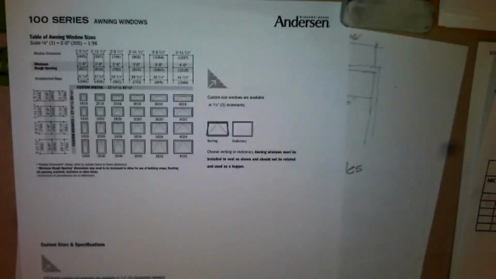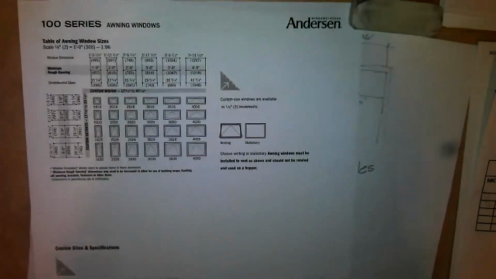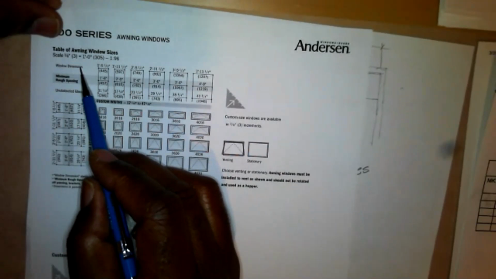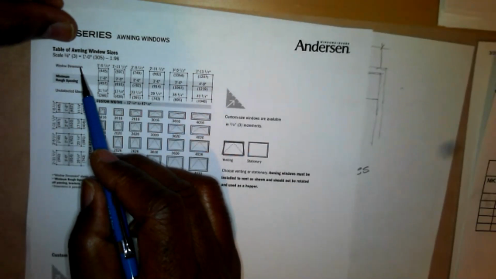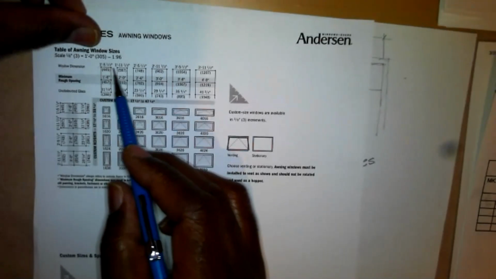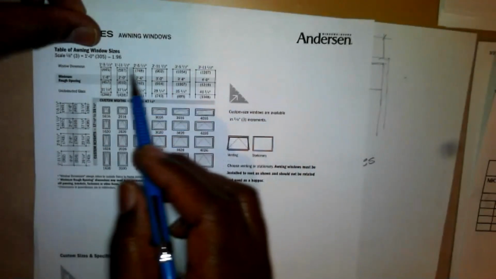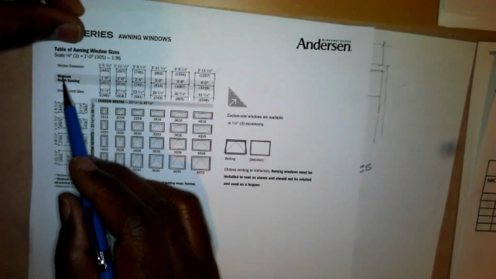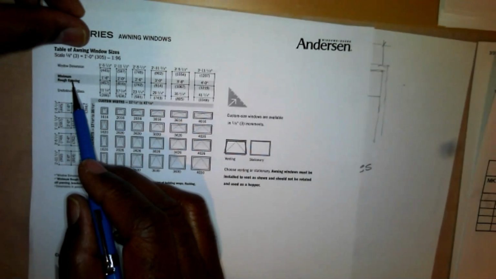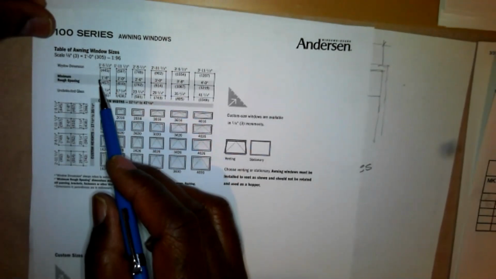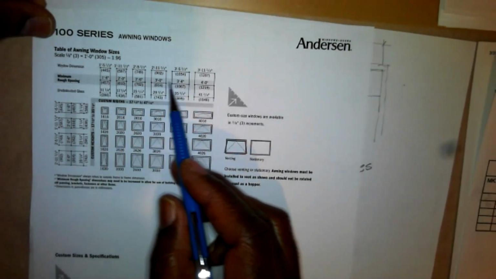All right. You can see my board, right? Yep. And this is the same chart that you have up? Yep. Okay, good. So now here's what I was talking about. You see it says window dimension, right? Yes. Okay, and this is the standard widths, the unit width of these windows. Now you see what it says, minimum rough opening? Yes. So that's talking about these horizontal dimensions.